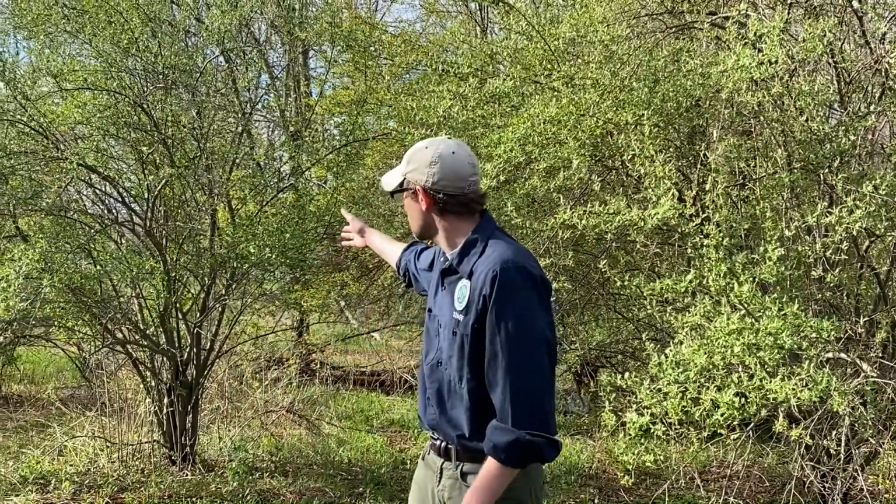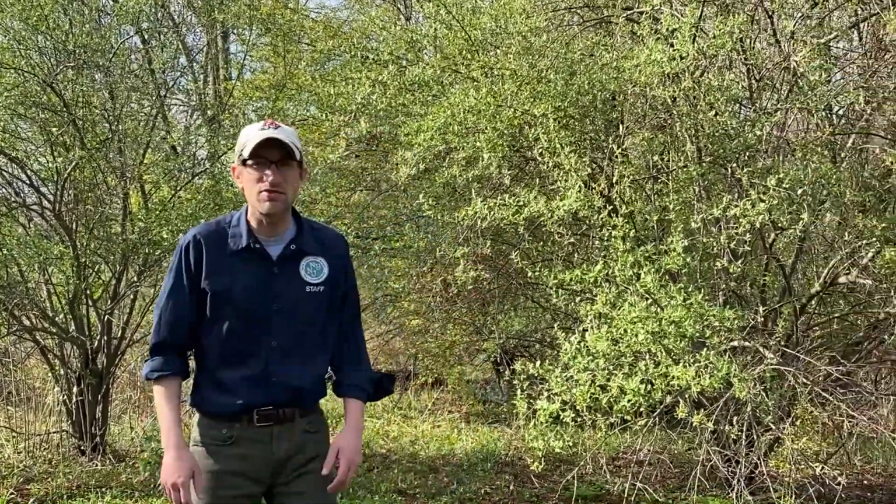Hi, today I'm going to tell you about our May focal species, which is a deciduous shrub called autumn olive. You can see one behind me here and then one to my left as well. This is an invasive shrub that's common to the lower Hudson PRISM region. It was brought to the United States around 1830 as an ornamental plant, and I'll show you some of those features that make it a nice ornamental.